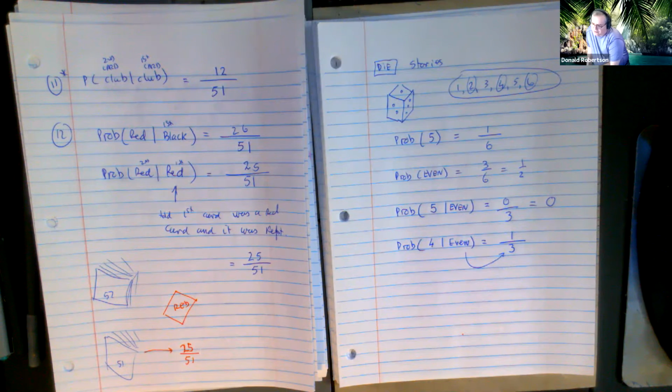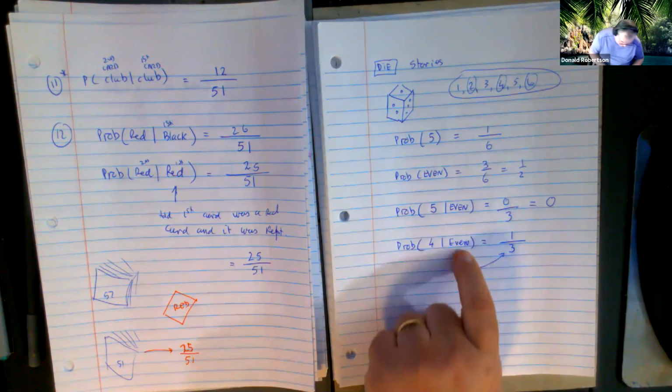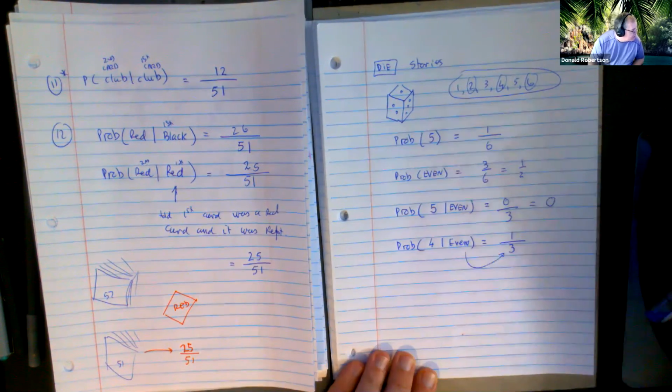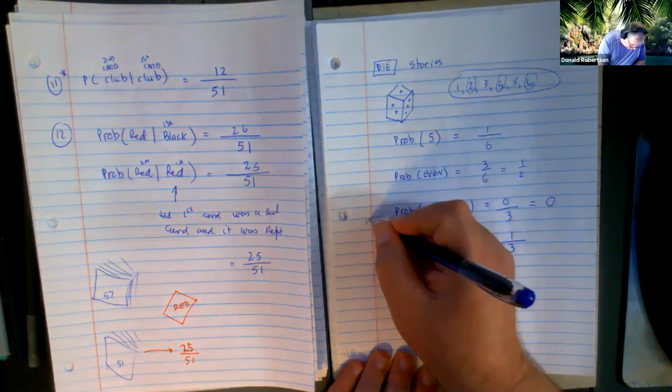It's a bit like the cards, isn't it? What's the probability you get a club given it's black? What's the probability you get a king given it's a face card? Single event, one roll of the dice, some conditional probabilities concerning it. That's basically what question 13 was about.